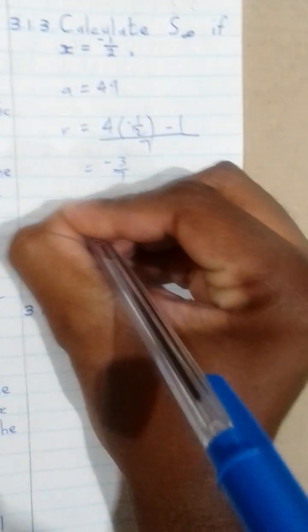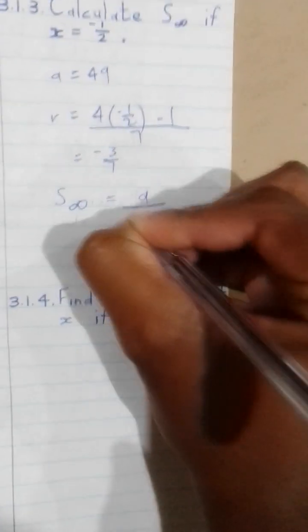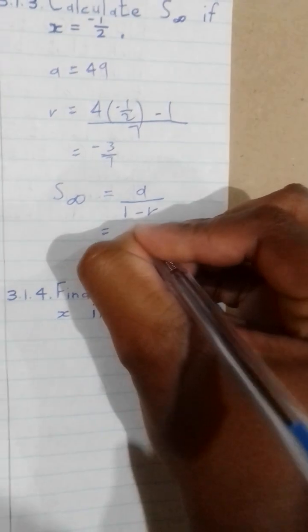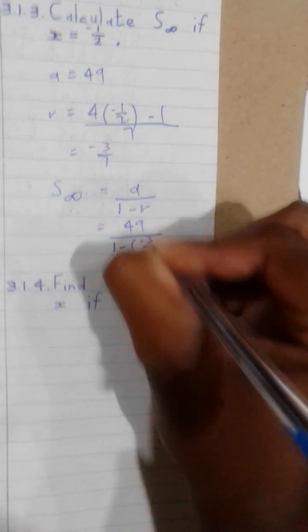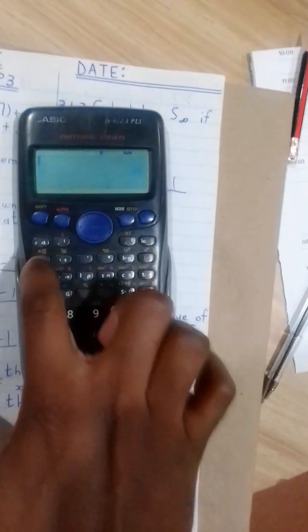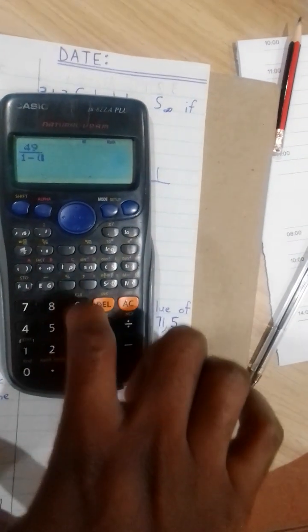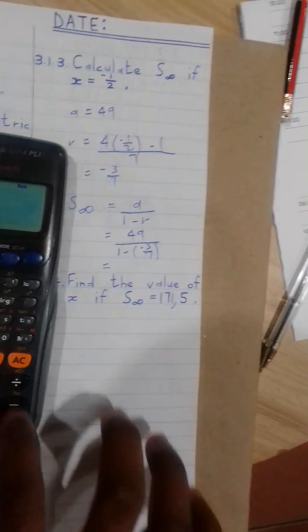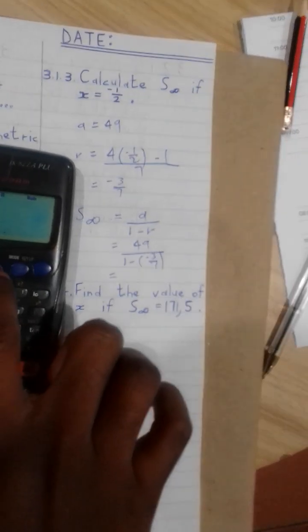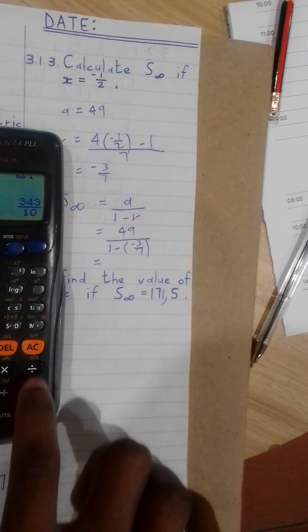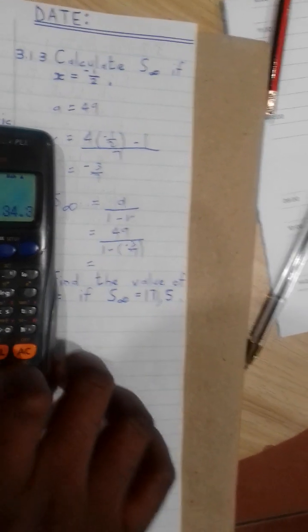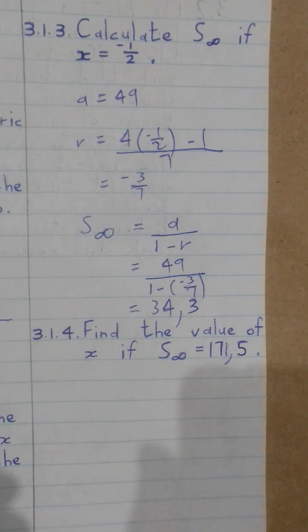Okay, so S infinity, A over 1 minus R, which is 49 over 1 minus -3 over 7, which is 49 over 1 minus, R is -3 over 7 when x is -half. You can write 343 over 10. Okay, I hope that was clear and I hope that made sense.